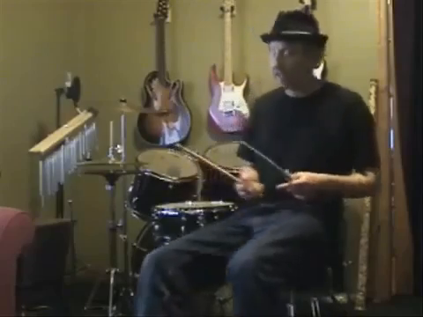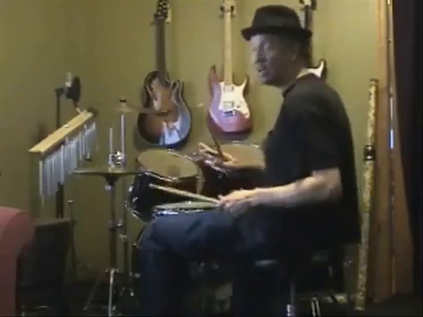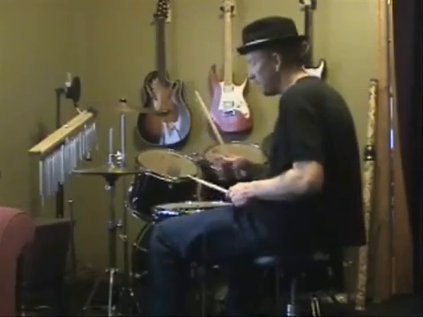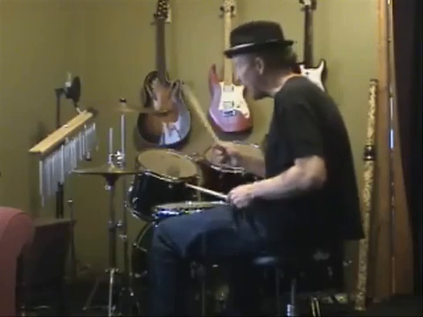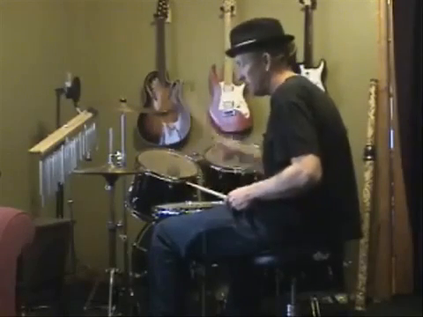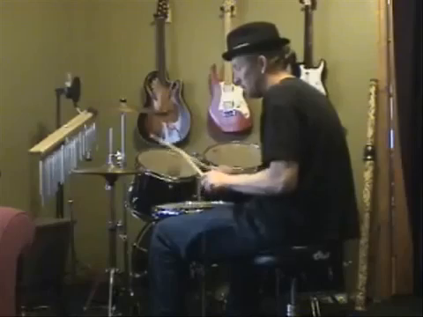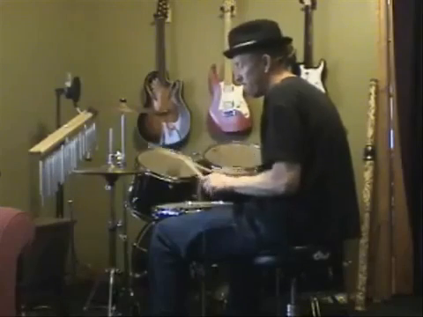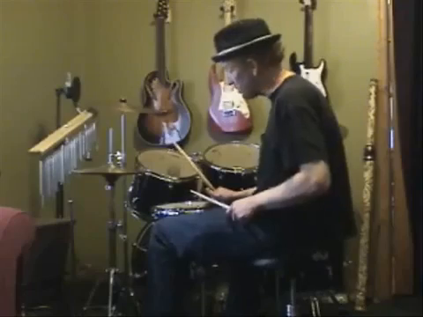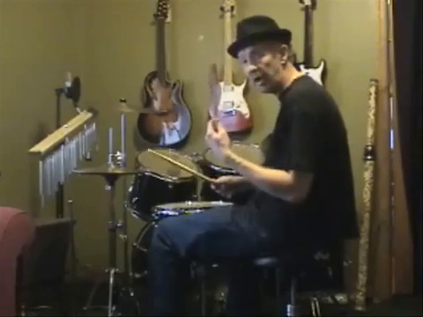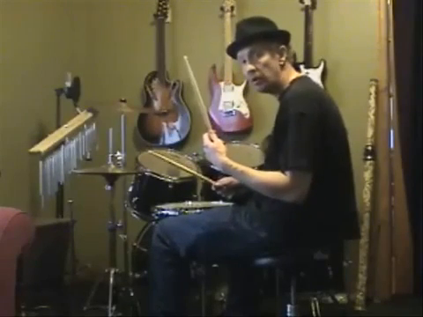8th notes are going to be exactly twice as fast as that. Exactly, not kind of. Okay? So if I have quarter notes on the hi-hat, the snare drum is now 8th notes. I'm playing together plus 1 extra note in between.